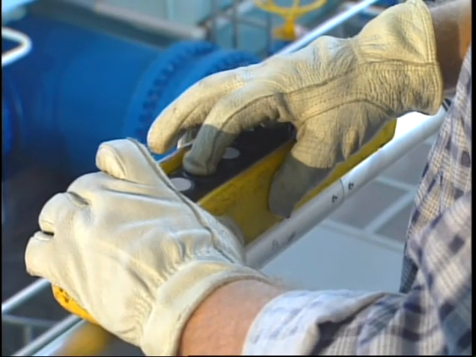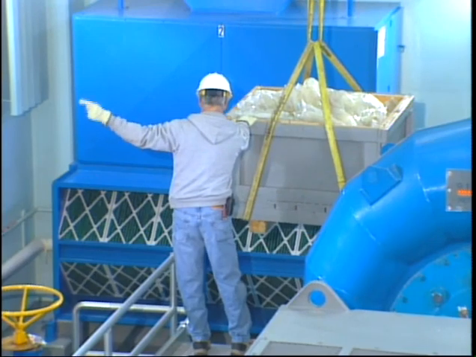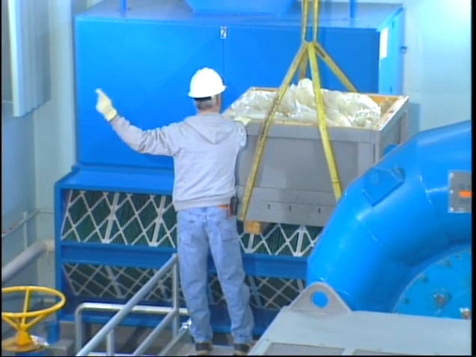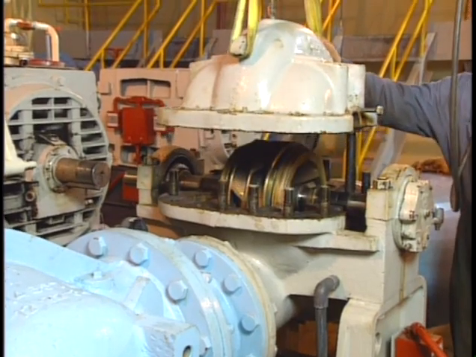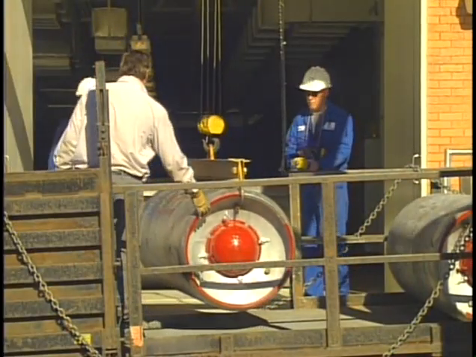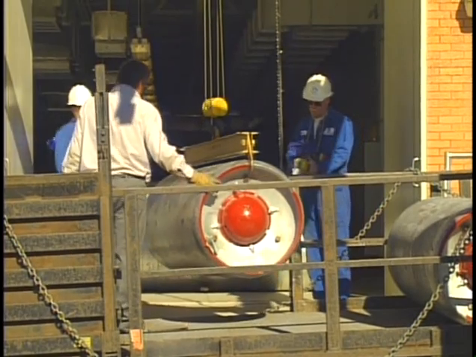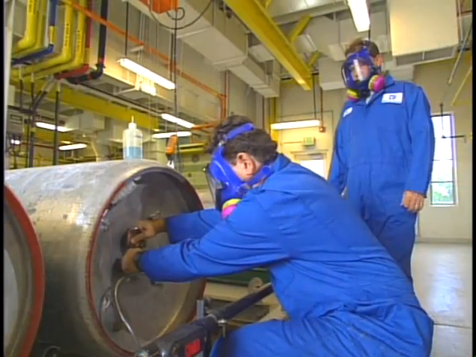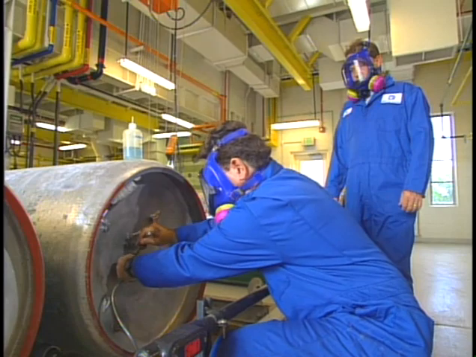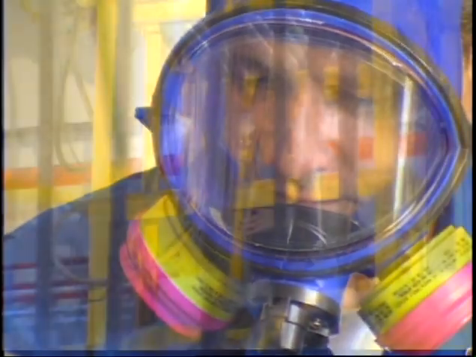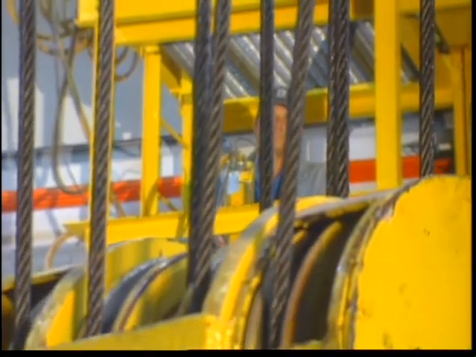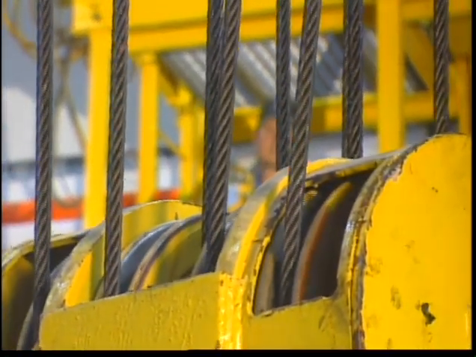There's an additional danger associated with the use of indoor cranes, the risk associated with the load being transported. Not only are the loads very heavy, but as in the case of chlorine cylinders, the contents may be toxic. Extra precautions are required when moving dangerous chemicals and substances because an accident can result in the release of hazardous materials.